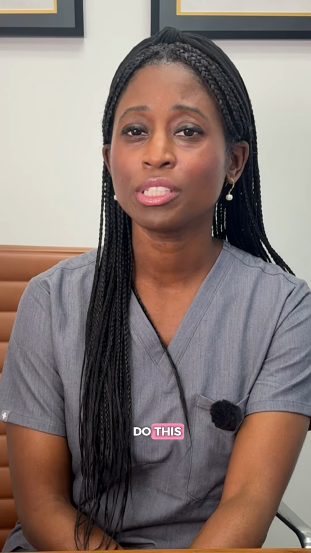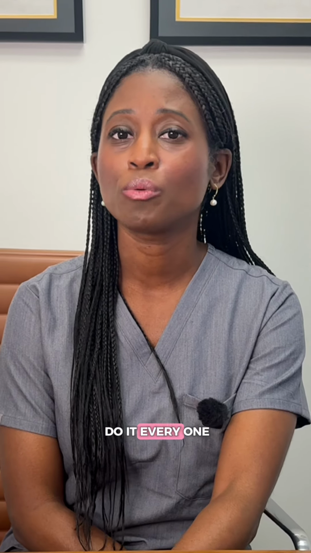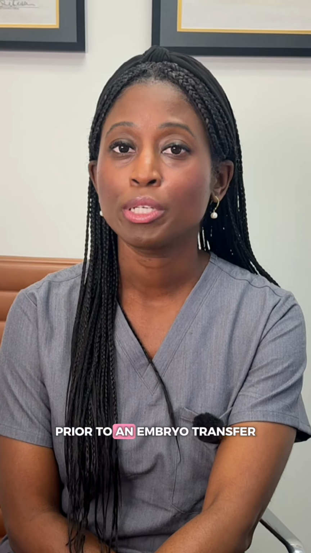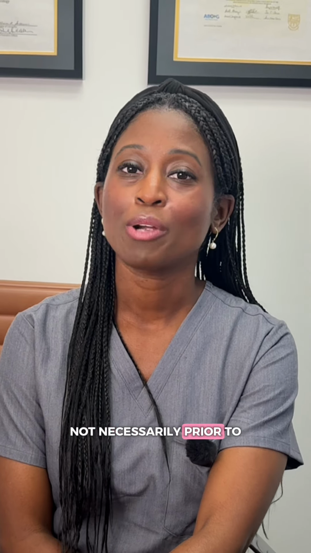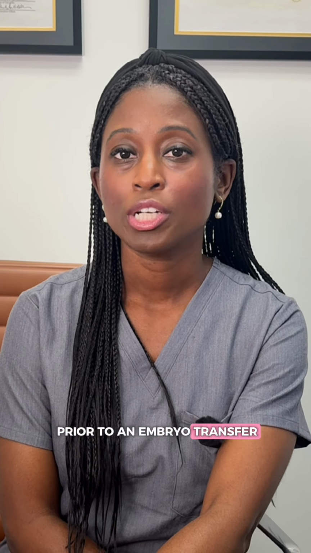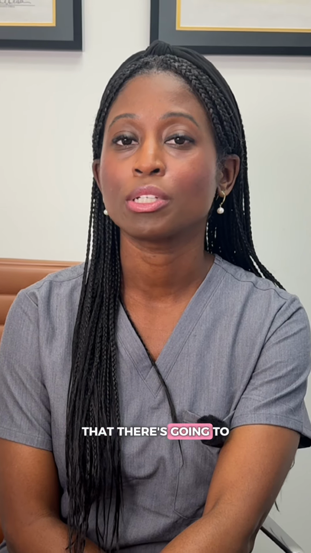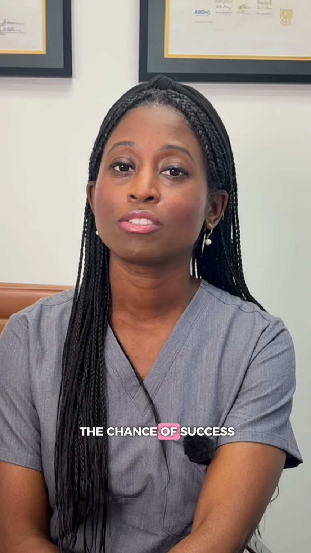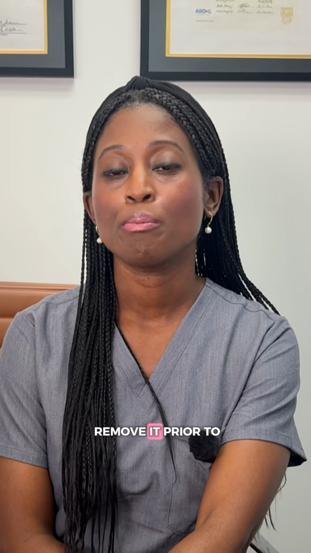How often should we do this? In general, most doctors do it every 1 to 2 years prior to an embryo transfer, not necessarily prior to an insemination cycle. Generally, we're doing it prior to an embryo transfer and we have a higher suspicion that there's going to be something abnormal found. What we're doing is trying to increase the chance of success that that embryo is going to implant. And if we see a lesion, we want to remove it prior to the transfer.